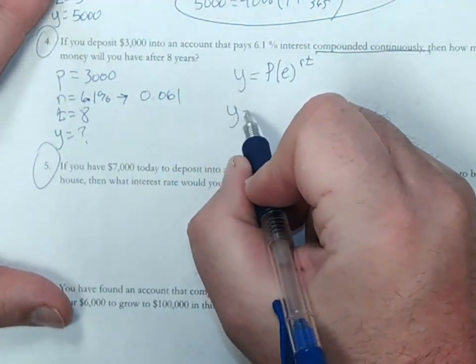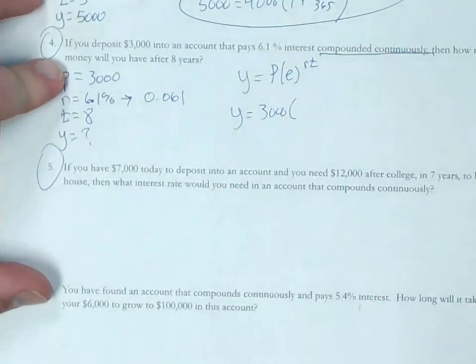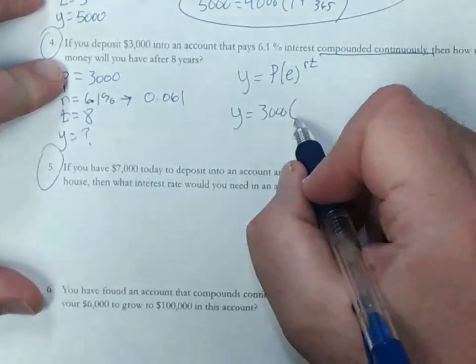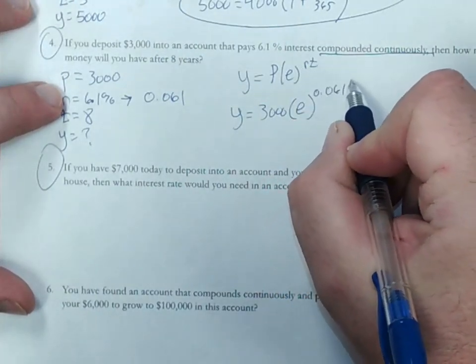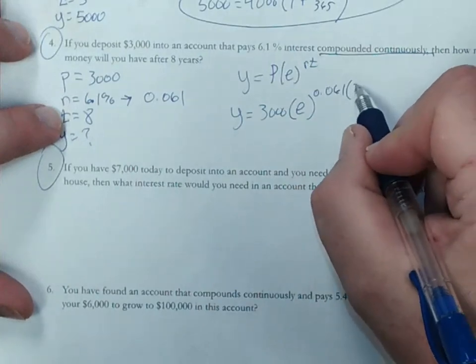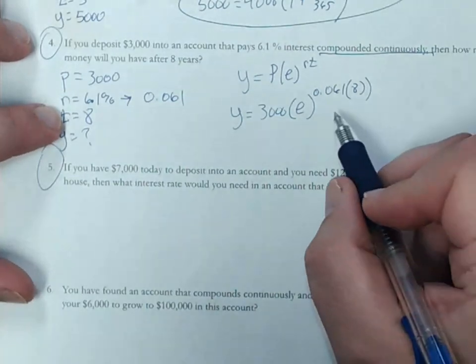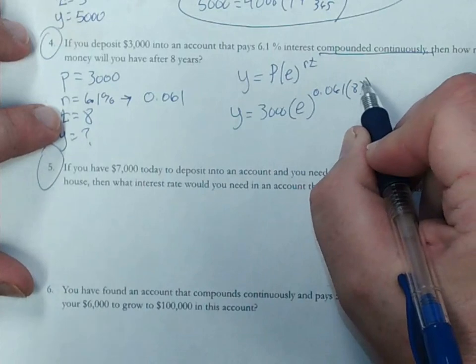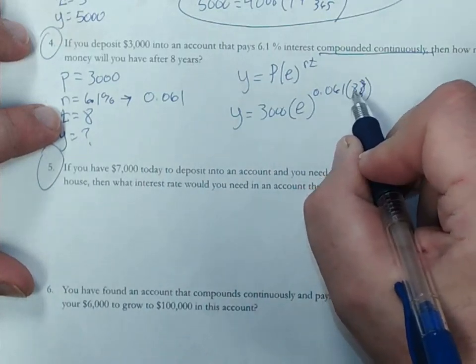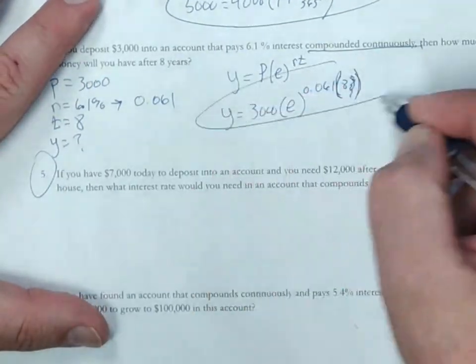We don't know what Y is. We know that P is 3,000. E is a constant. It's not a variable. It's like pi. It's a symbol that represents a number. So I'm just going to put E in here. My R is 0.061. And then my time is 8. So I'll put parentheses and an 8. Otherwise, it'll look like 0.0618. I don't want that. I want 0.061 times 8. And it looks like I put too many parentheses in here. So let's fix that. Sorry about that, but that's my equation.